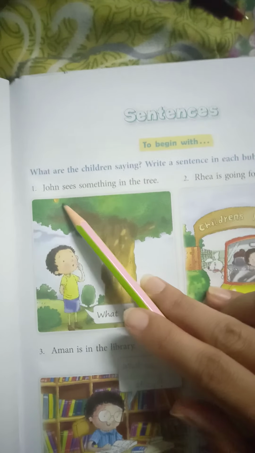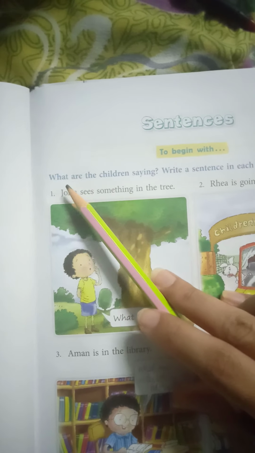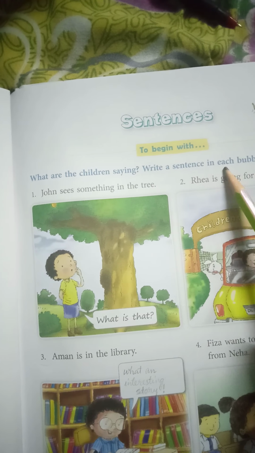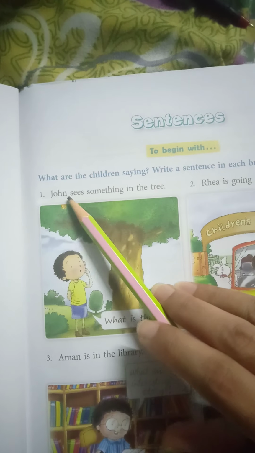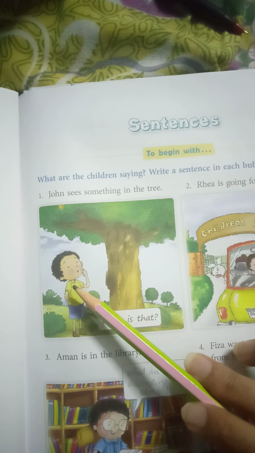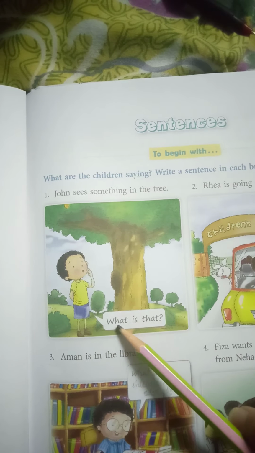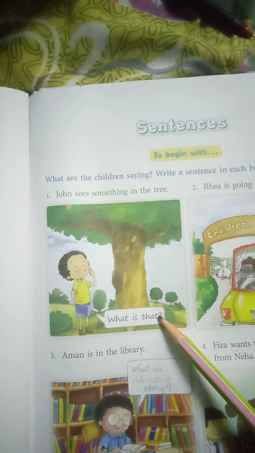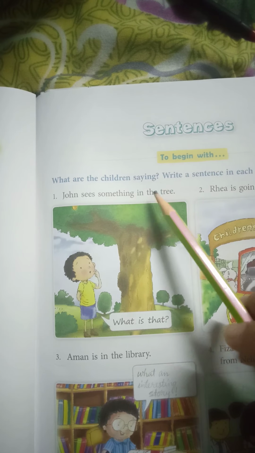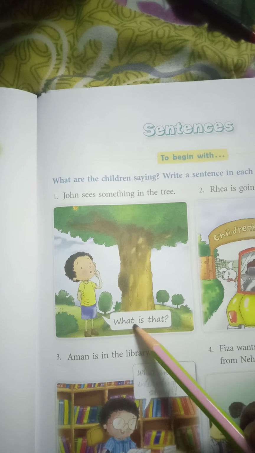So let's see lesson 1. Number 1, what are the children saying? Write a sentence in each bubble. So number 1, John sees something in the tree. So here what is that? That means John saw something in the tree and he is thinking what is that.